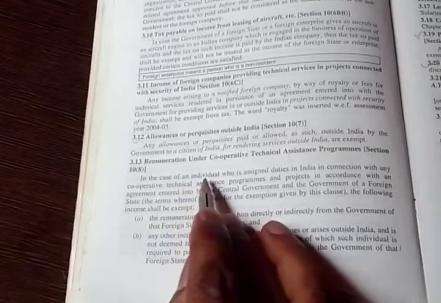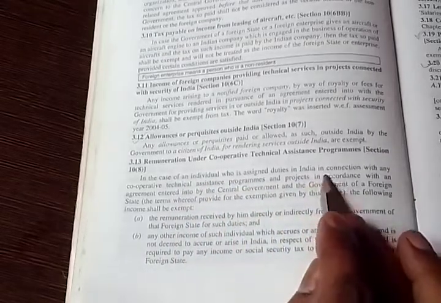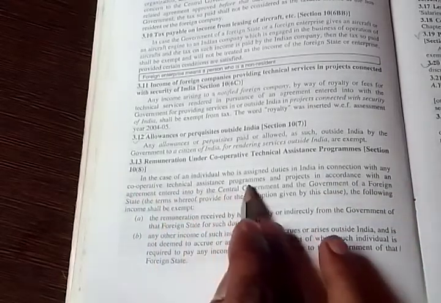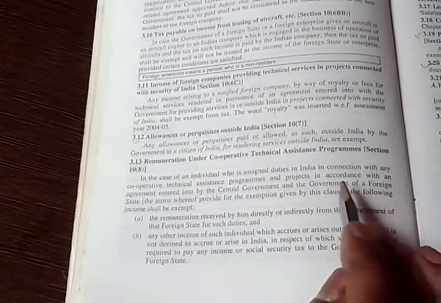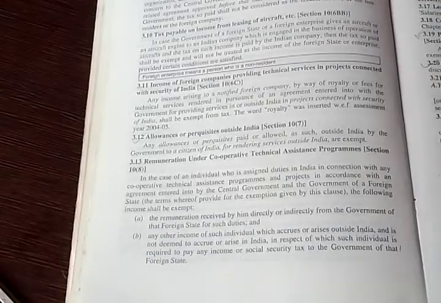In the case of an individual who is assigned duties in India in connection with any cooperative technical assistance programs and projects in accordance with an agreement entered into by the central government and the government of a foreign state, the terms whereof provide for the exemption given by this clause, the following income shall be exempt.